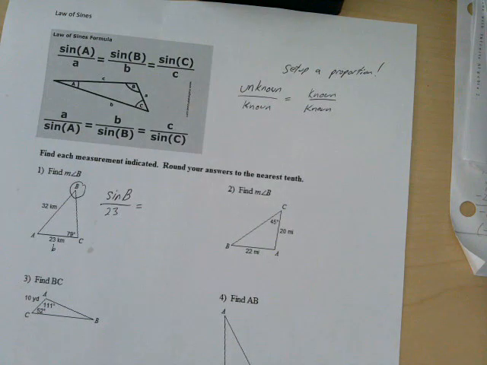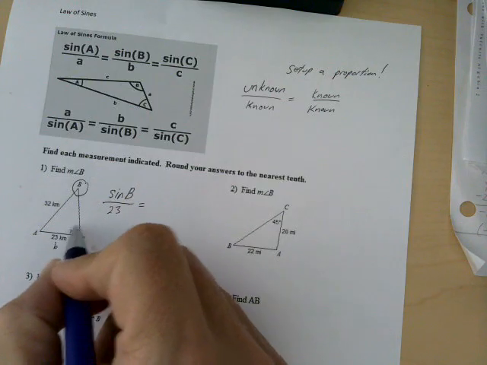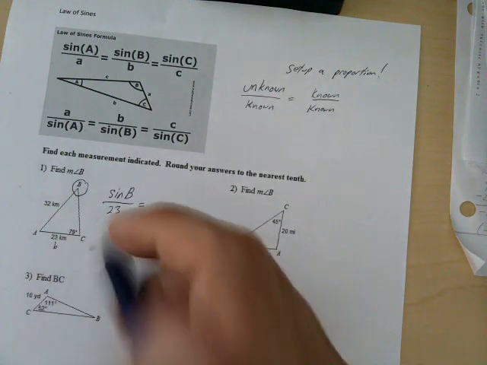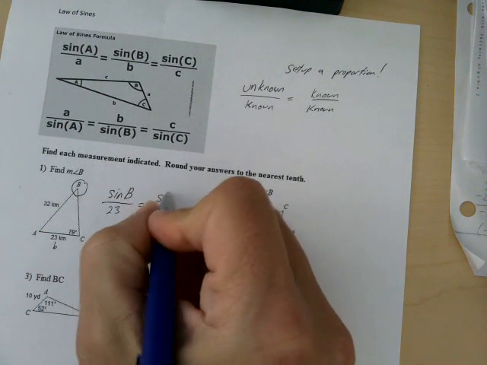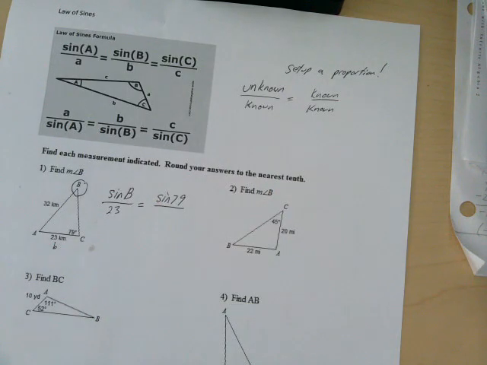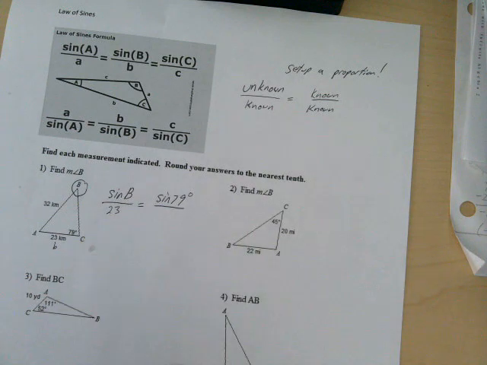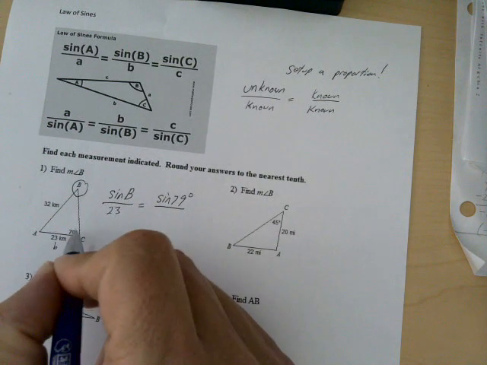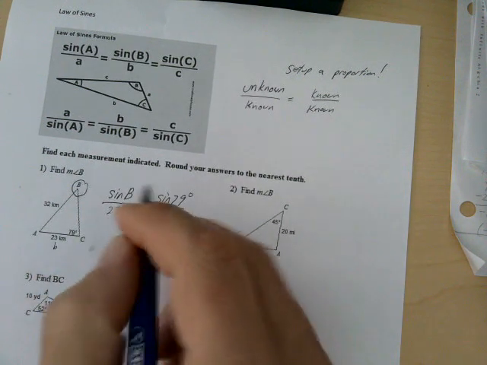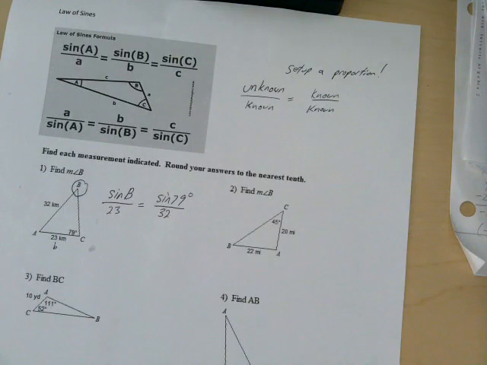Now, I need the same. When you set a proportion, the ratios cannot be reversed. I am locked in at having my angle up top when it's set up like this, so I must give you an angle. The good news is I told you angle C is 79 degrees. So I know an angle, it's 79 degrees. I'm taking a sine of it, and make sure our calculators are in degree mode. The side opposite that known angle is 32.